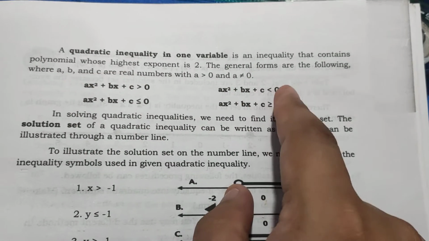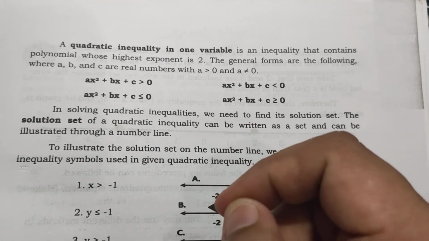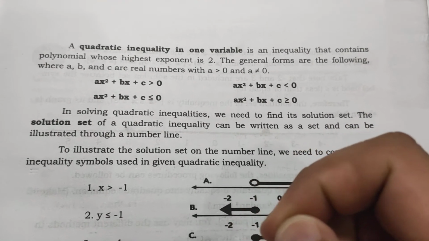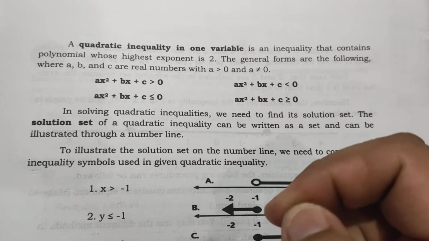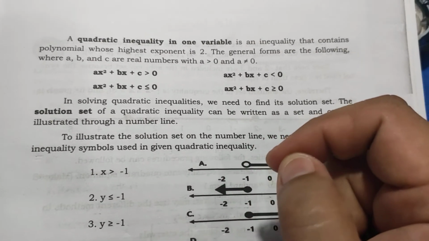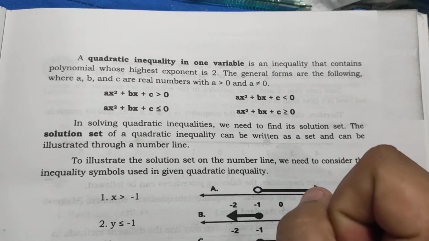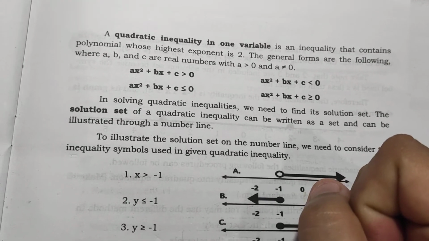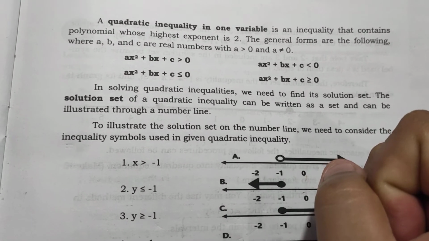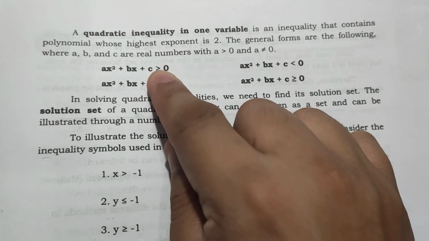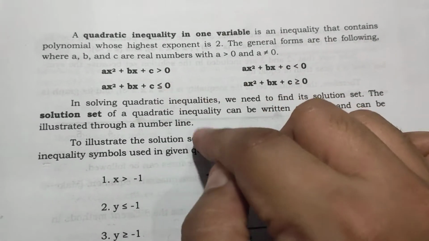Now class, let us identify why it is called inequality. Unlike our first topic from week 1 to week 5, where we were talking about quadratic equations, when you say quadratic equation, you are using the equal sign. This time, you are not going to use the equal sign. We are going to use the inequality symbols. So what are those inequality symbols? We have the following inequality symbols.